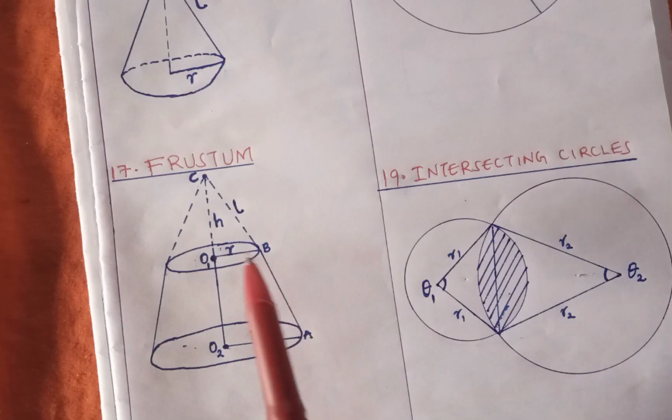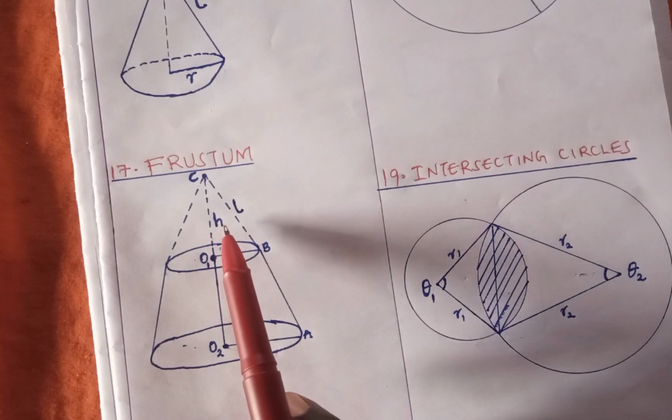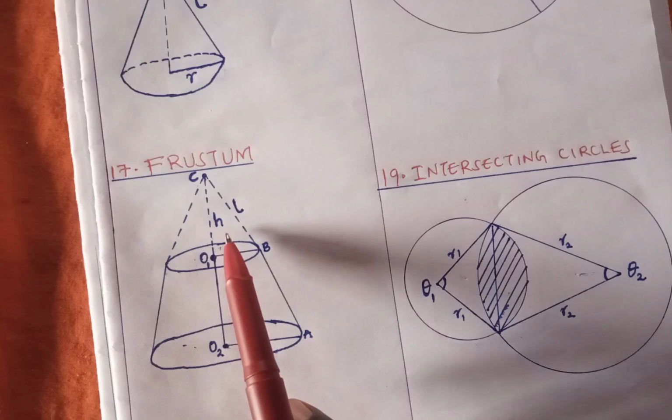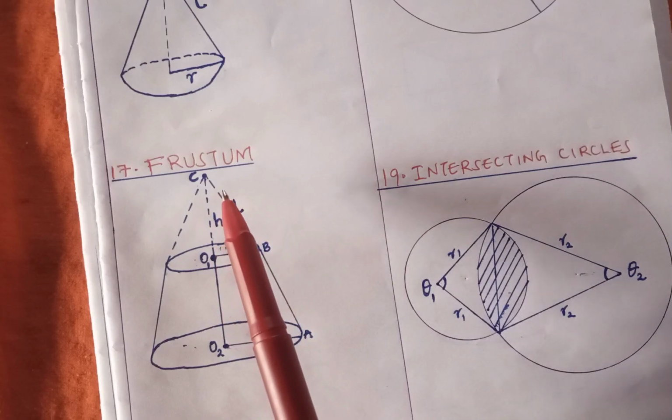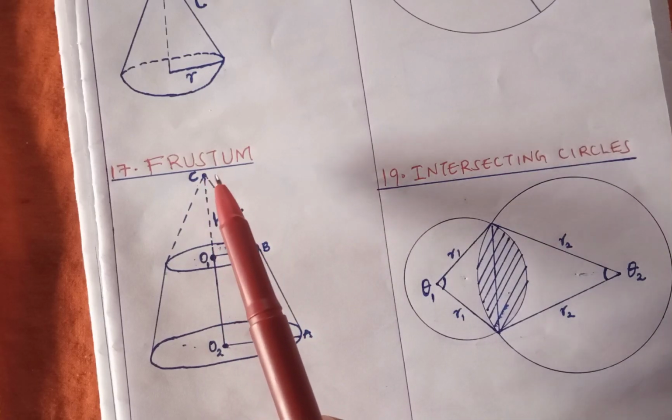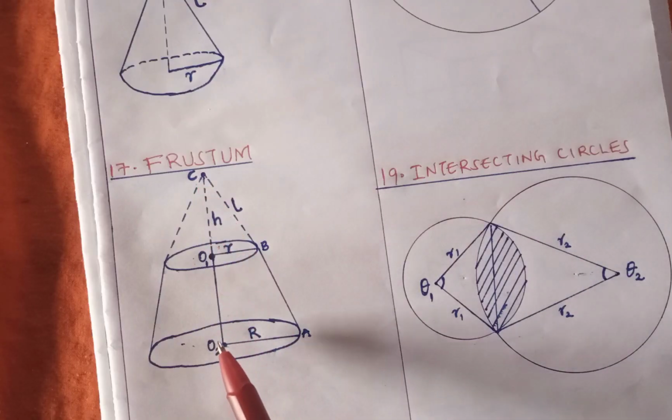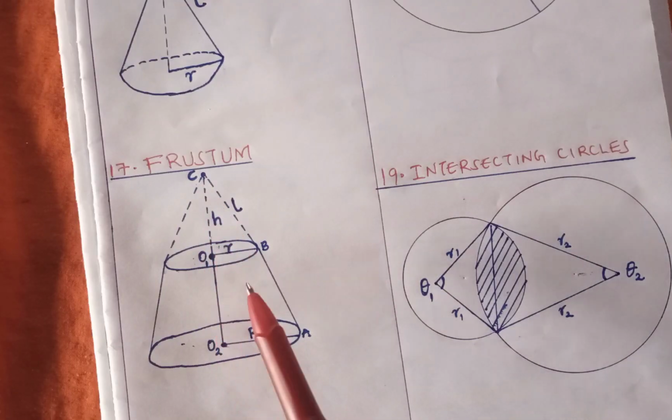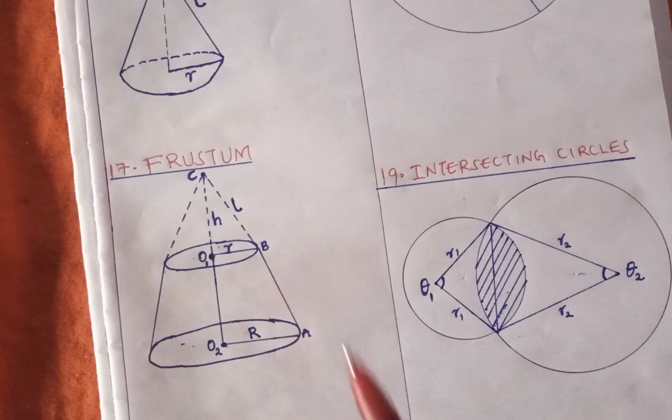And of course, we have small h for the height of this cone, and we have the bigger h. The bigger h starts from C all the way to O2. From C to O2, we have the bigger h, in other words, the bigger height for that frustum.